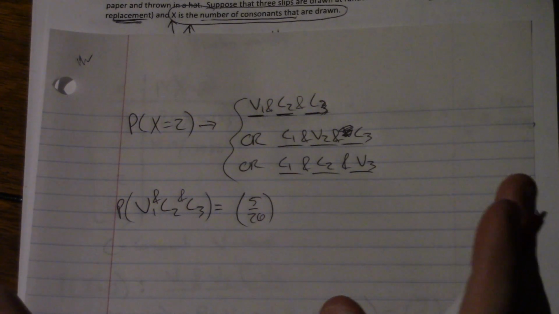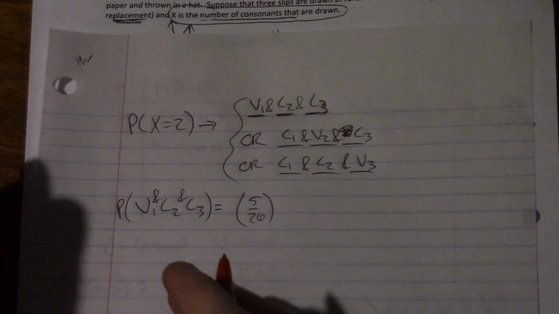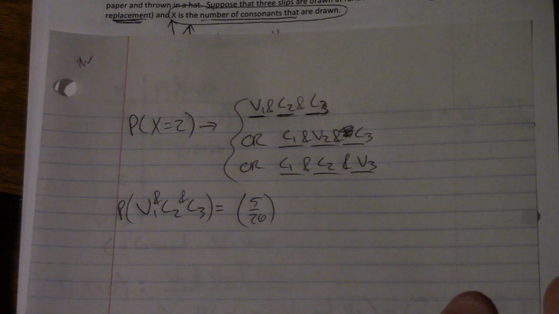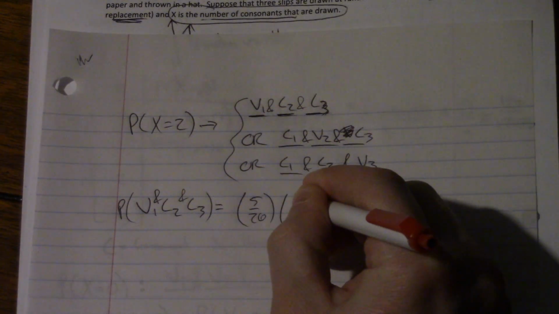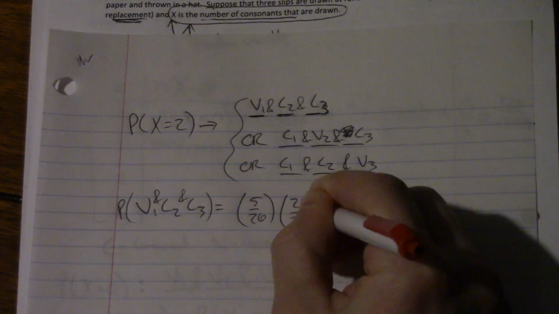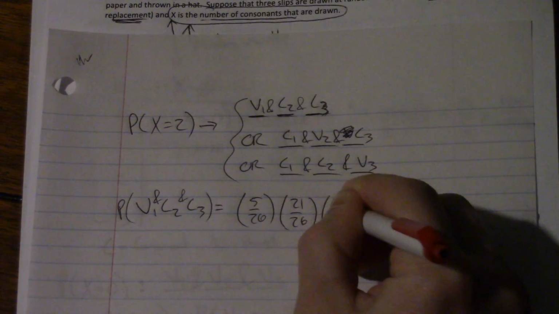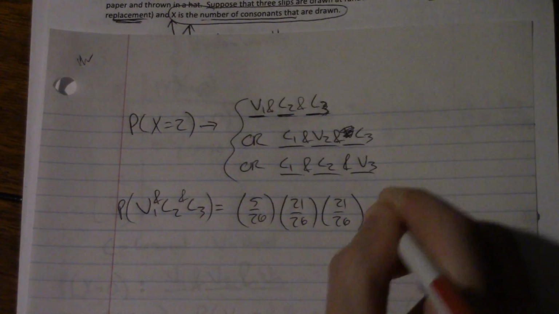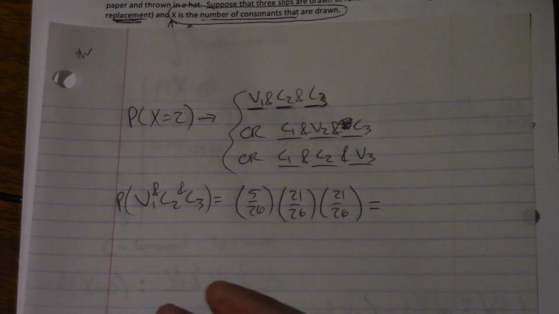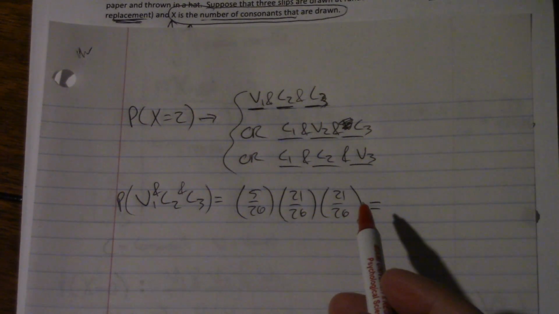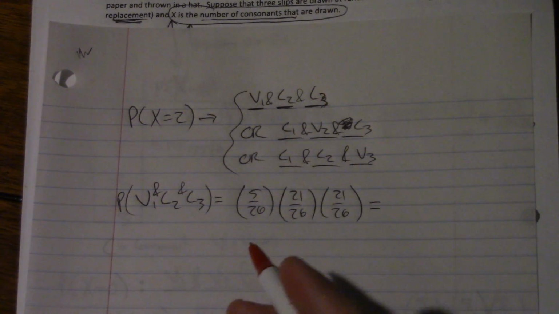We're doing selection with replacement. We know these are independent, so we don't have to worry about conditional probabilities. We can just multiply them together. Consonant, 21 over 26. Consonant, 21 over 26. So our new probability will be the answer to each of these 3 combinations. If we multiply those together, the denominator will still be that 17,576.